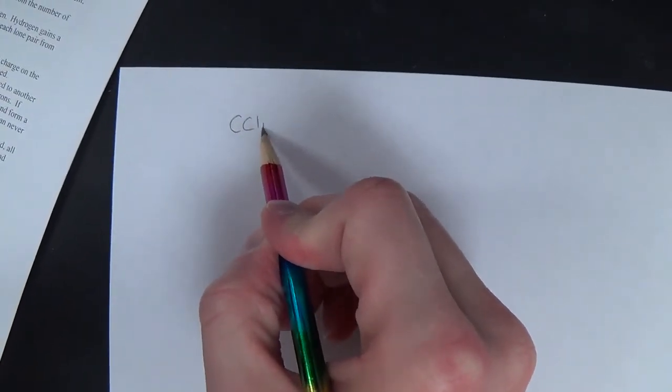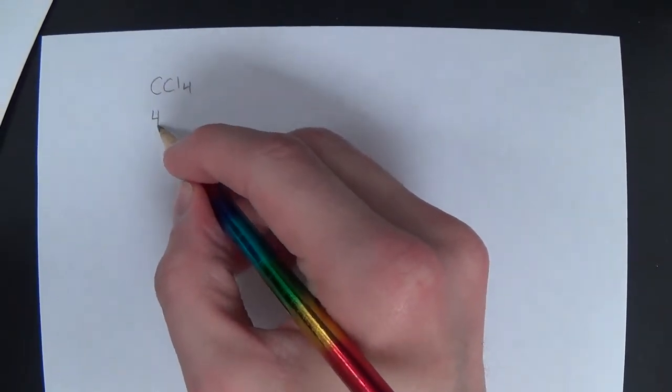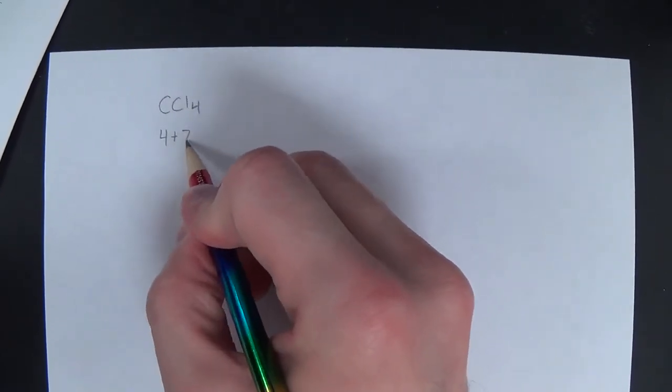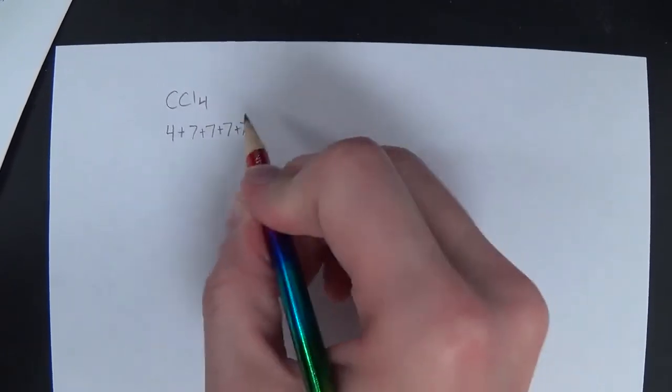I start with the formula, so let's start with carbon tetrachloride. And the first thing I do is count up all the valence electrons. Carbon has 4 valence electrons. That's why it's in group 4A. Each chlorine has 7 valence electrons, and I say each, I have 4 of them, so I need to add that all up. That's 32.